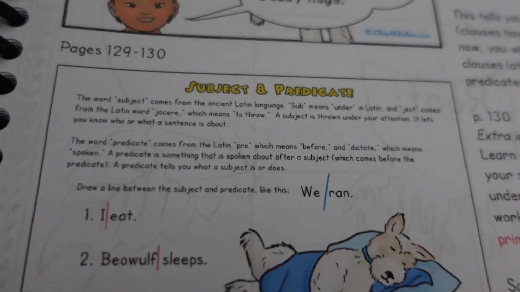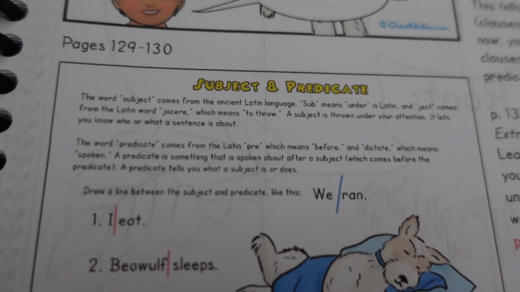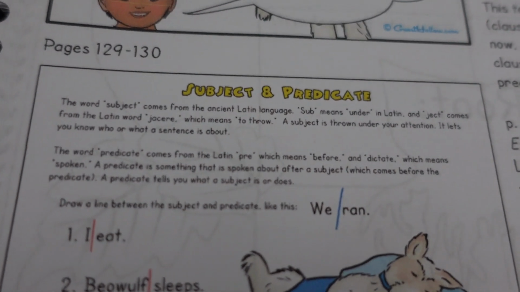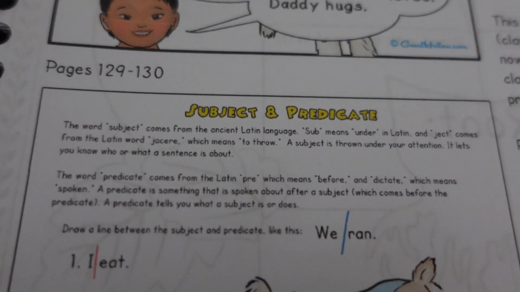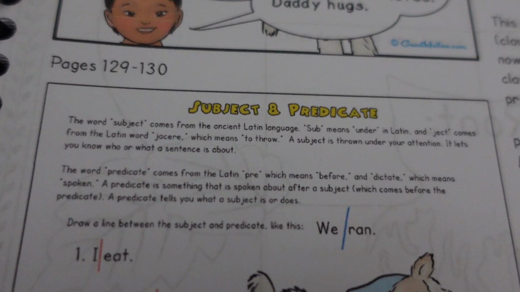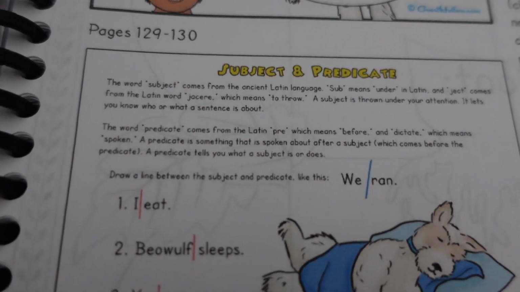All right, so on page 130, we're going to read the directions. The word subject comes from the ancient Latin language: sub, which means under in Latin, and ject comes from the Latin word jacere, which means to throw. A subject is thrown under your attention. It lets you know who or what a sentence is about.